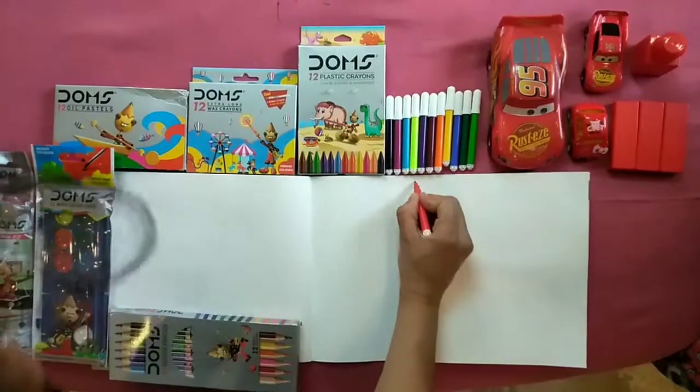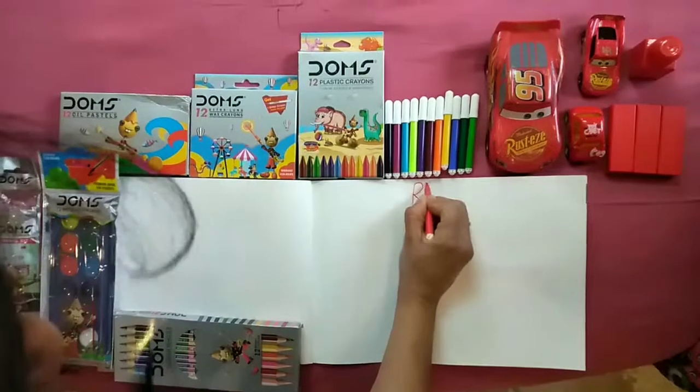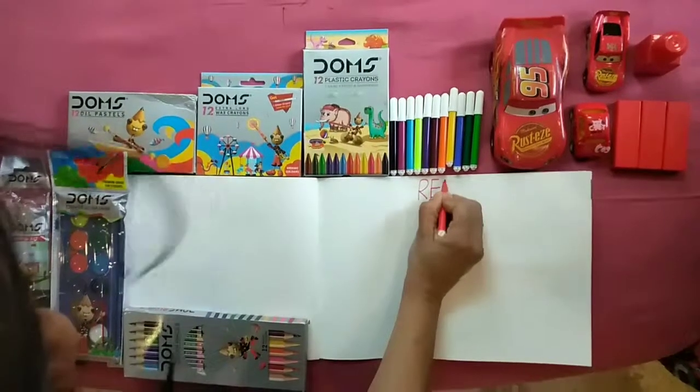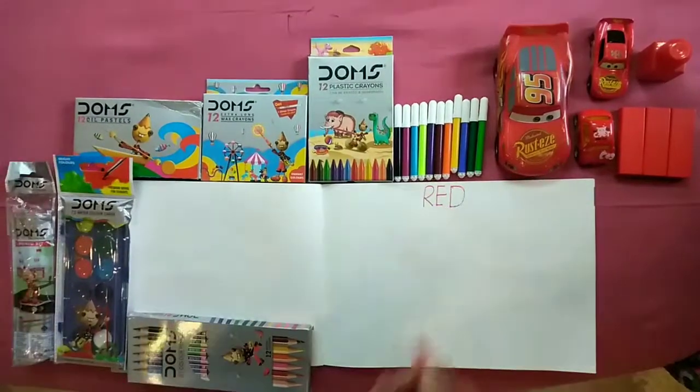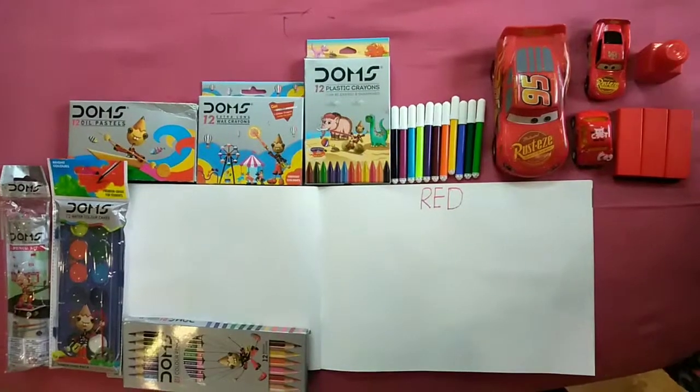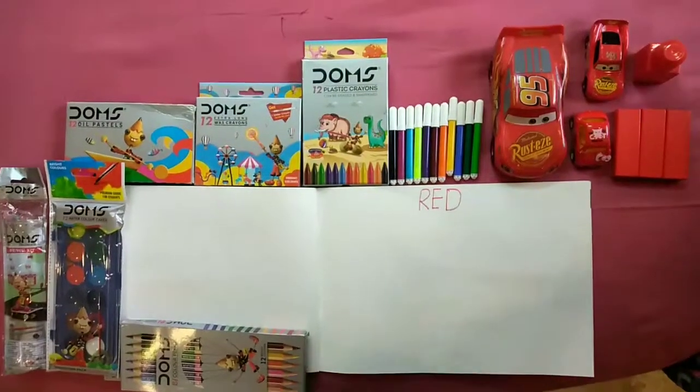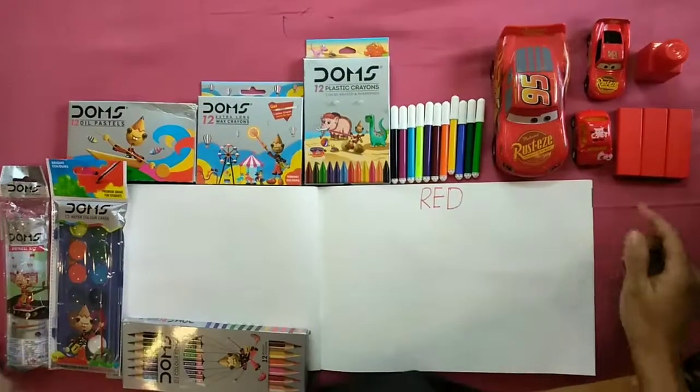Red color. This is a red color. Red color. Now, what else do you see in red color?